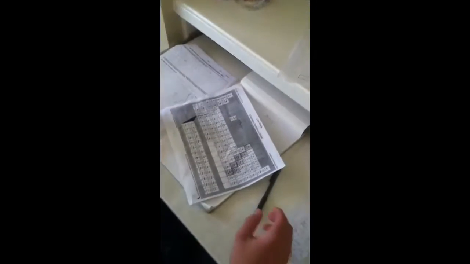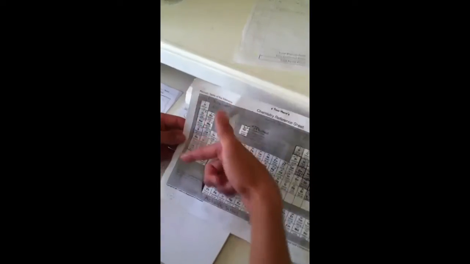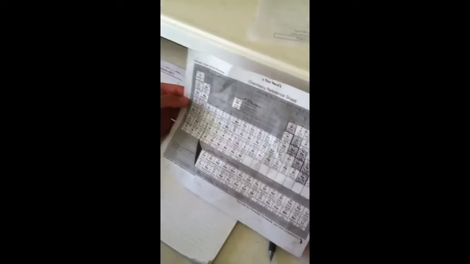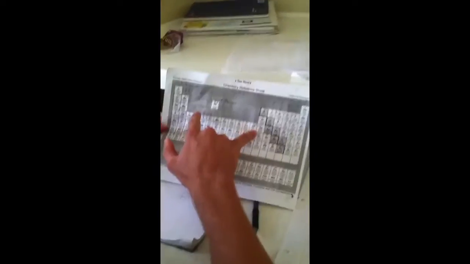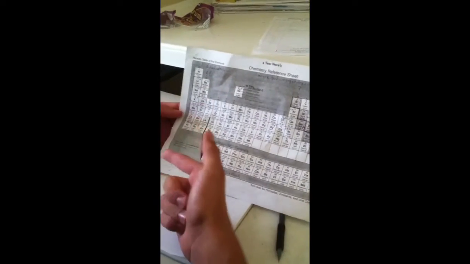Anyways, back to the periodic table. The periodic table is pretty much the organization of all the elements you'll need to know for everything in chemistry. First of all, the groups. Groups are up and down, periods are left and right. There are more than 8 groups, but I only count 8 because the rest are transition metals. There are only 7 periods: 1, 2, 3, 4, 5, 6, 7.